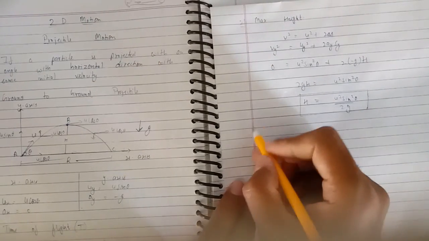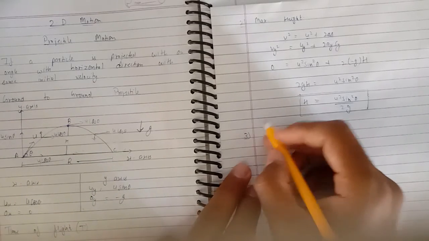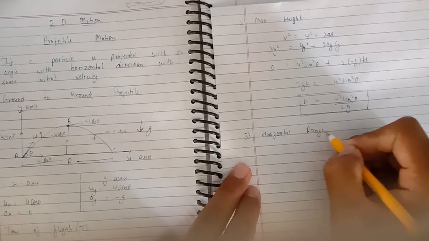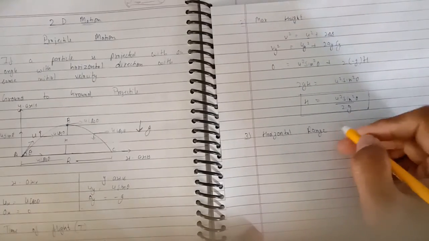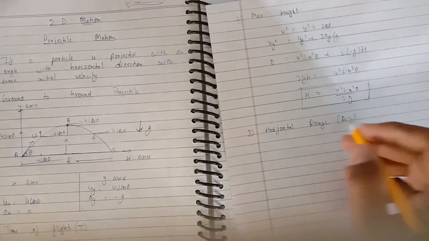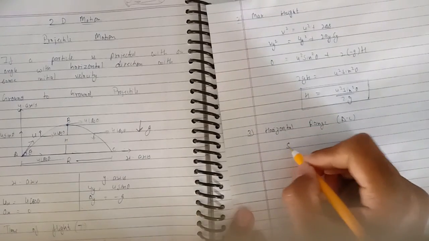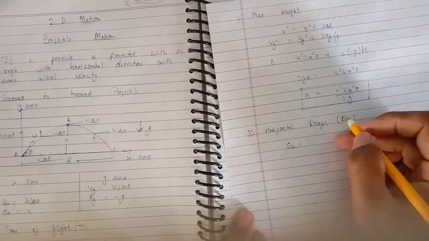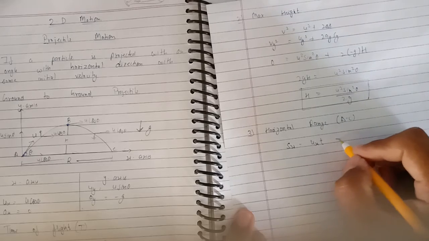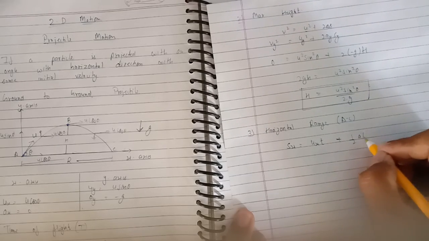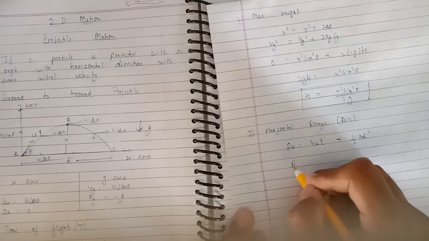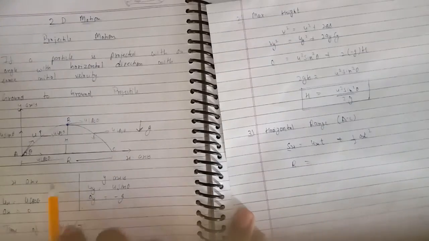Now the third one is the horizontal range, from A to C. This one is very easy. We take the displacement in the x direction, using the second equation we read in 1D motion: sx equals ux t plus half ax t square. So sx is the range, which is R, and ux we know is u cos theta.